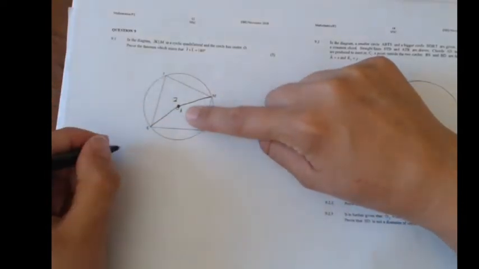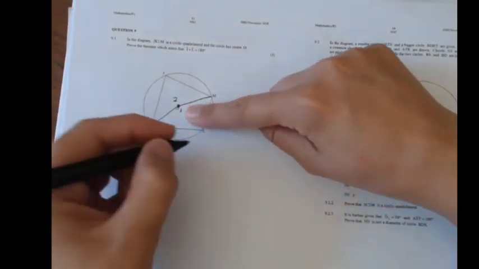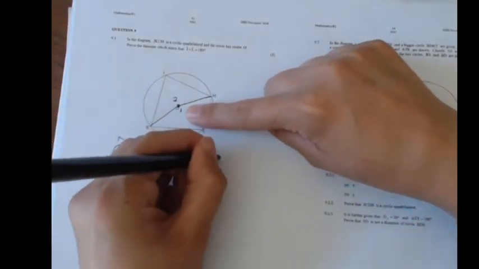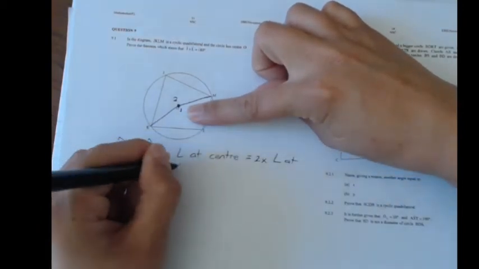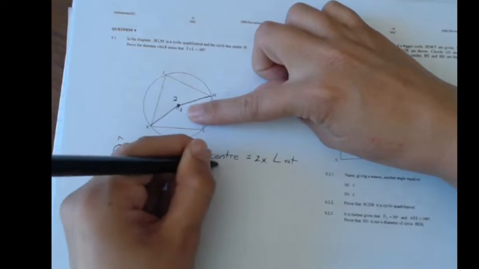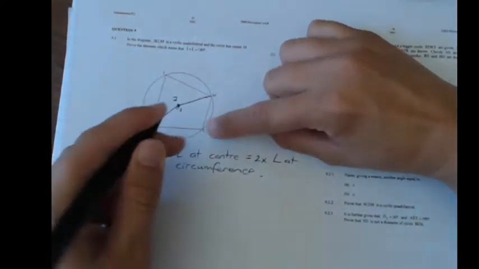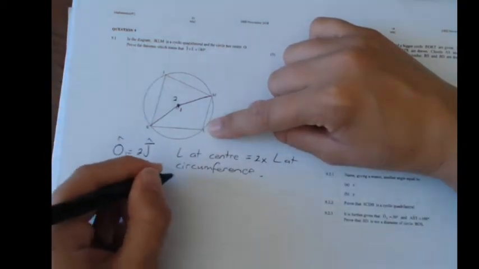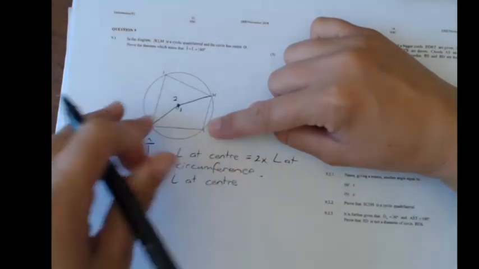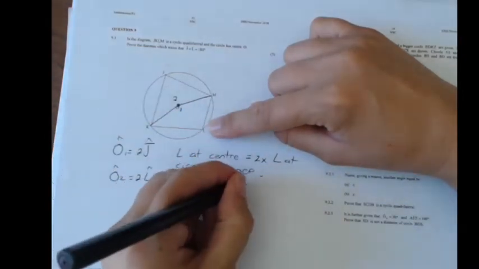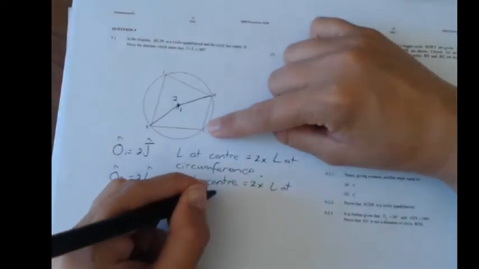So O1 is double J. O1 is double the value of J, by angle at center equals twice the angle at circumference, and O2 is double L, same reason. Rather write out the reason than just write same reason. Write out the reason. Please don't be lazy. If I can write it out, you can write it out as well. Right. Okay.